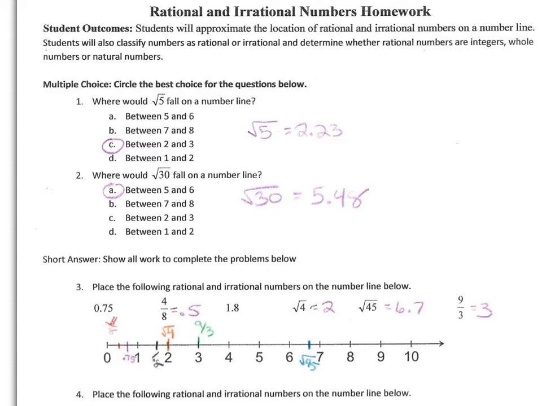And I did the same thing with number 2, radical 30. You take the square root of 30 in your calculator, you get 5.48. Well, 5.48 is a number between 5 and 6, so that's choice A.